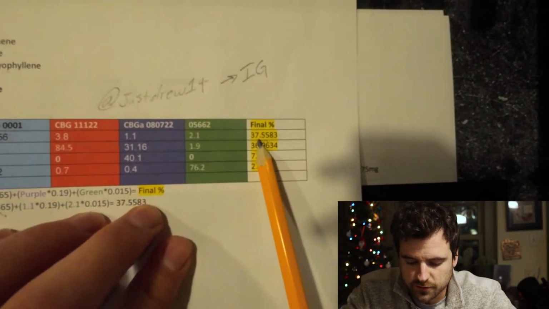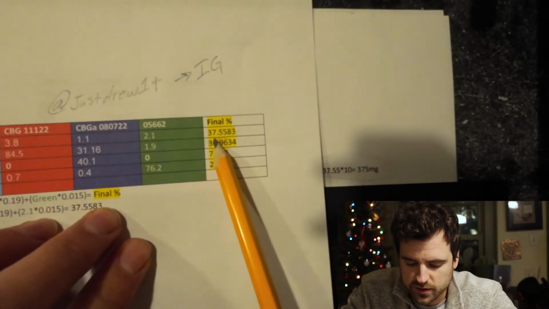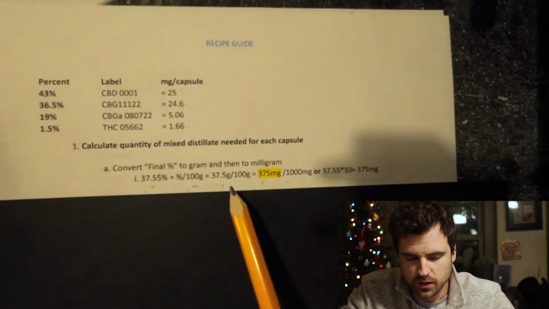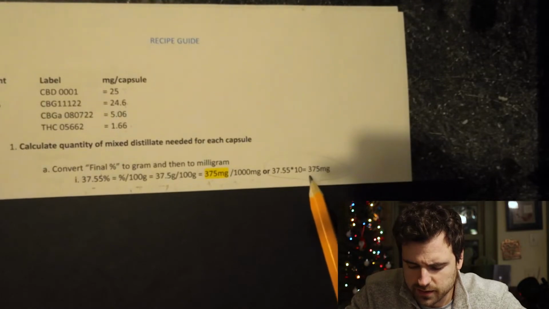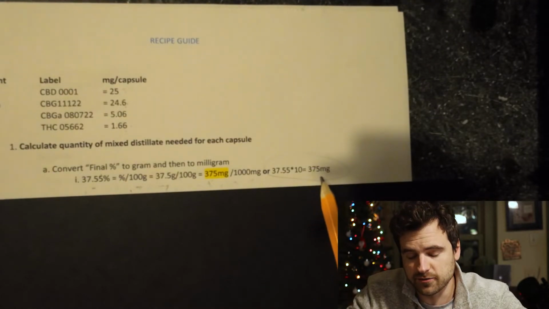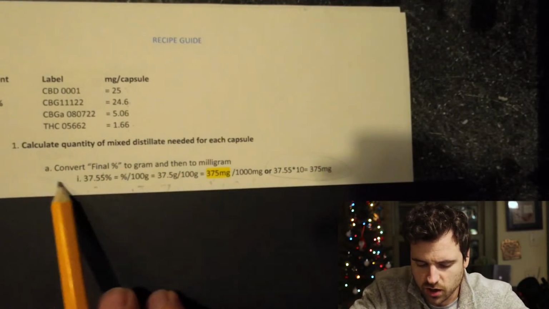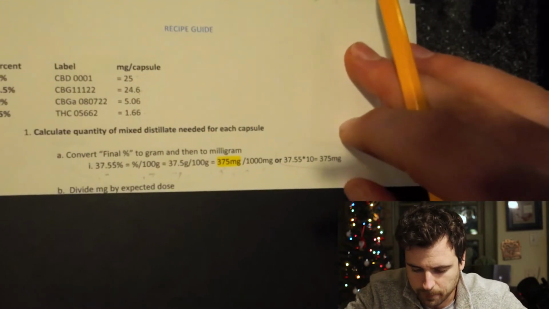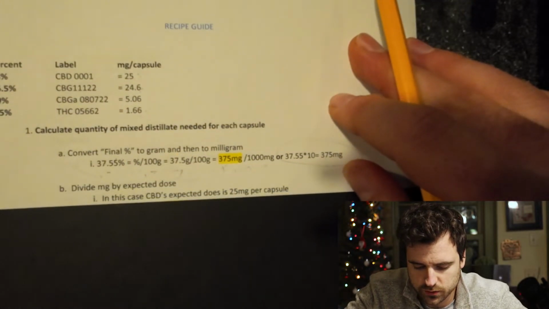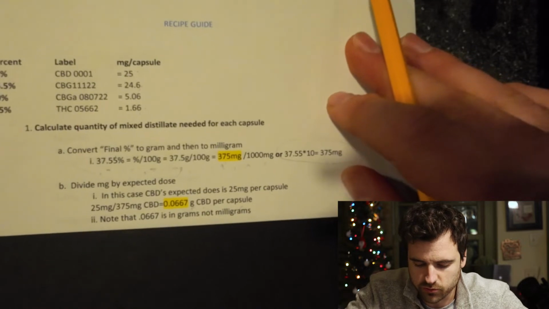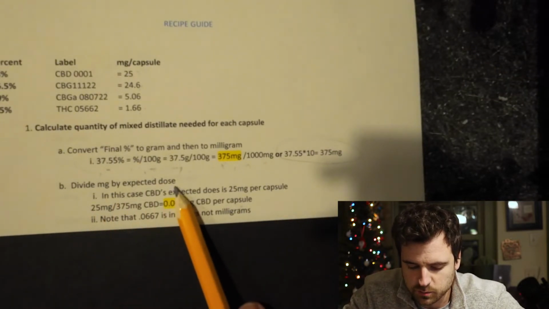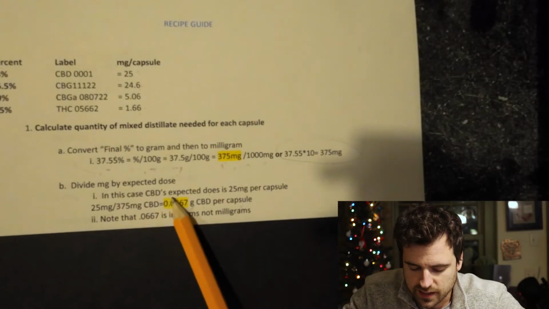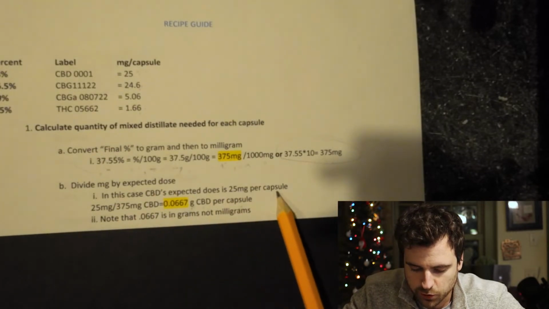So we need to take this number here, 37.5. Trust me, you multiply it by 10. Multiply that number by 10, 375 milligrams. Here's the logic behind it, if you really want to look through that. So you're going to divide the expected dose by the milligrams. In this case, we want 25 milligrams per capsule.